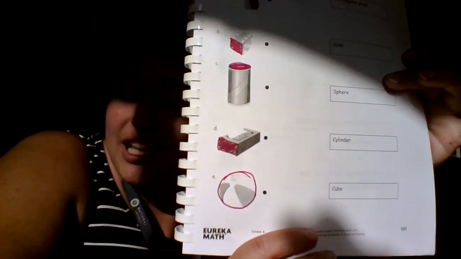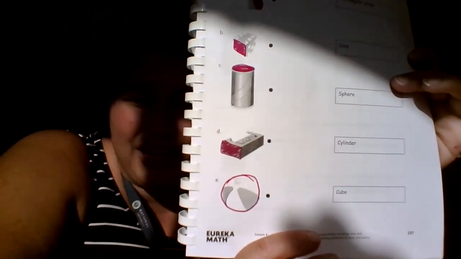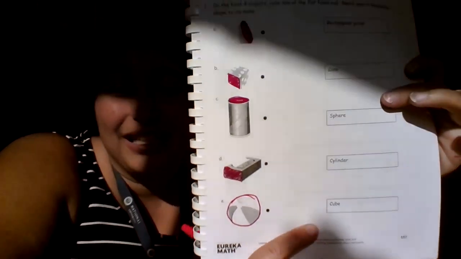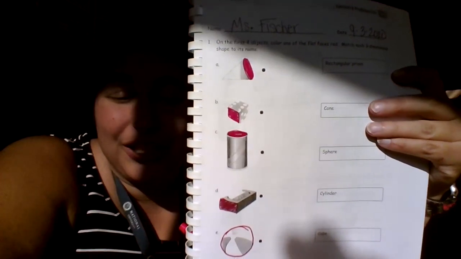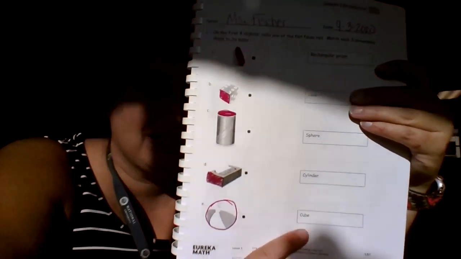It's kind of tricky. A sphere does not have a flat surface, and therefore there is nothing for you to color in red. We can for the other shapes though. Each one of them has one or more flat surfaces. We now need to draw a line from the picture to the word.